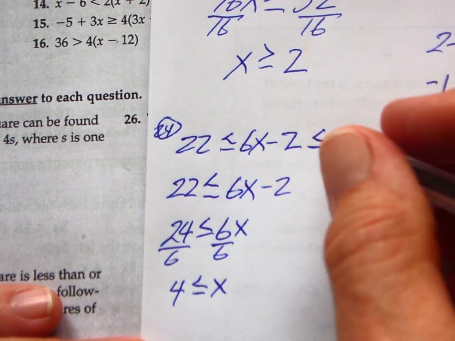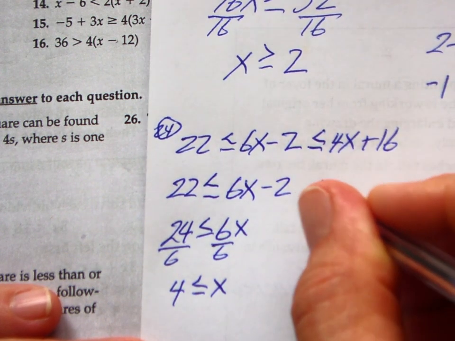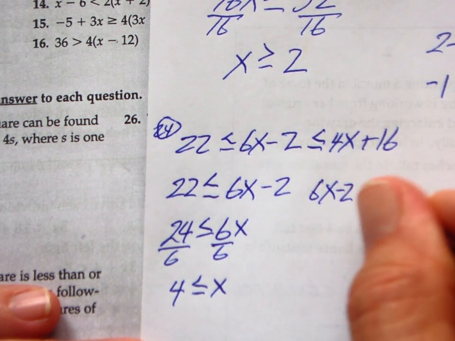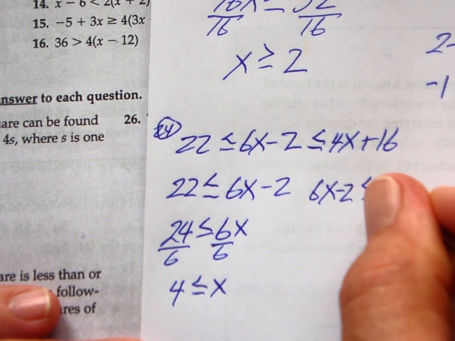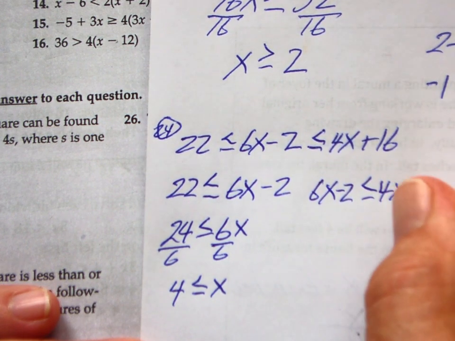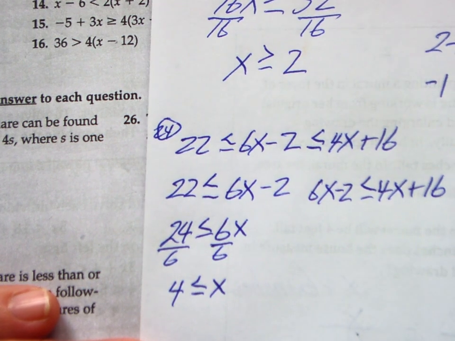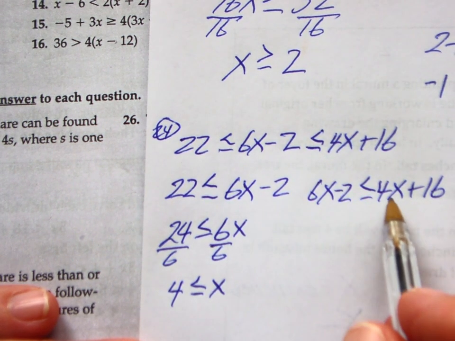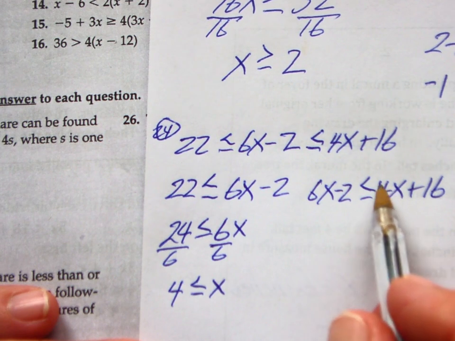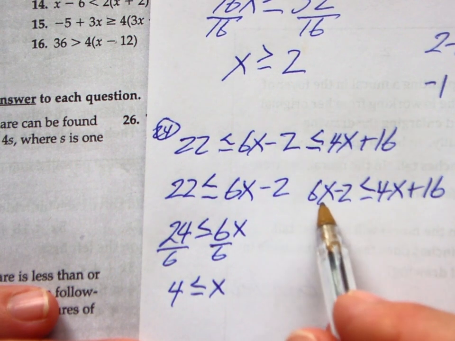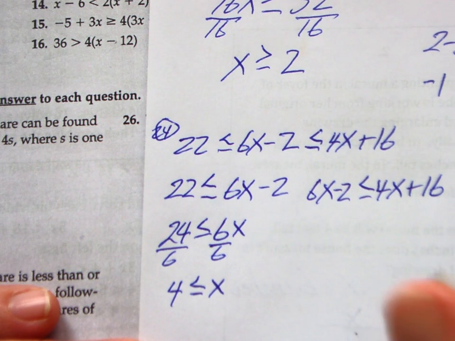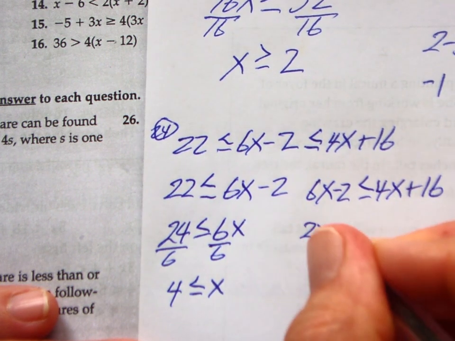Okay, this side. I'm going to start with the 6x minus 2 again. This time it's less than or equal to 4x plus 16. Okay? I'm going to subtract 4x from both sides to get rid of the 4x. And we'll leave the x's on this side. 6x minus 4x is 2x.